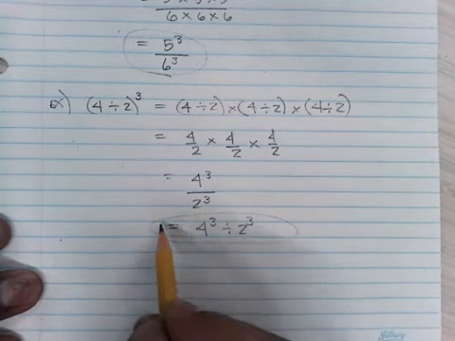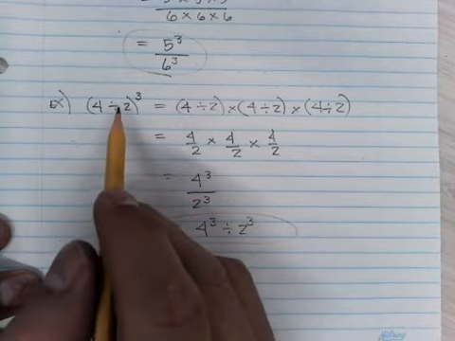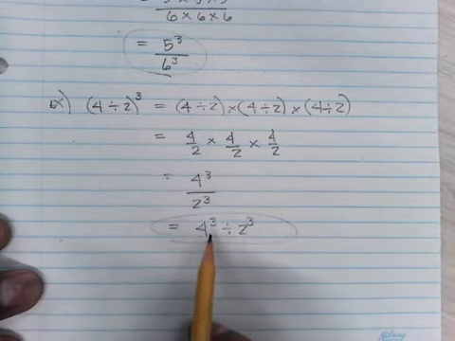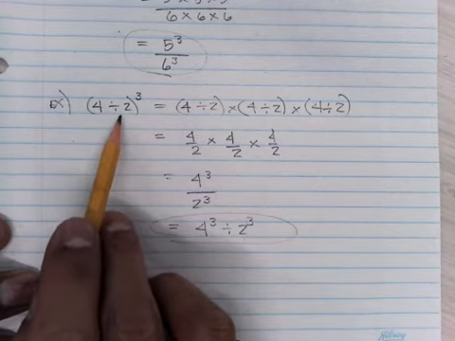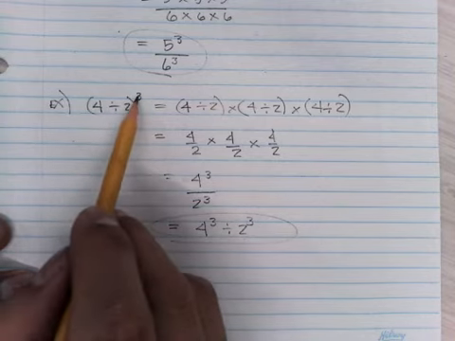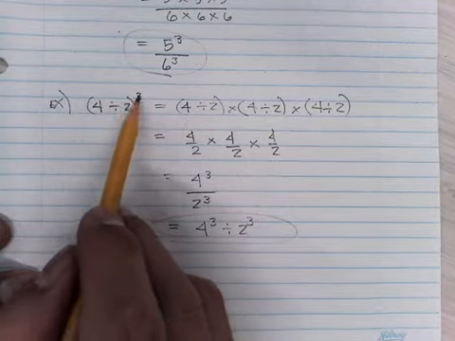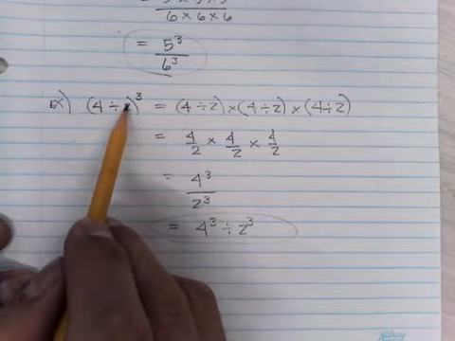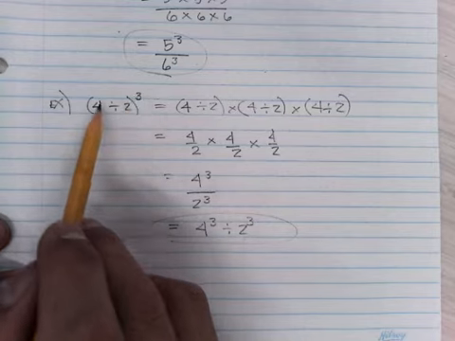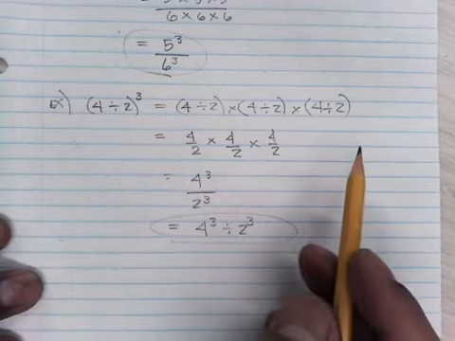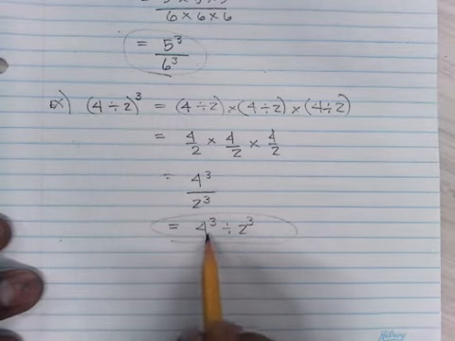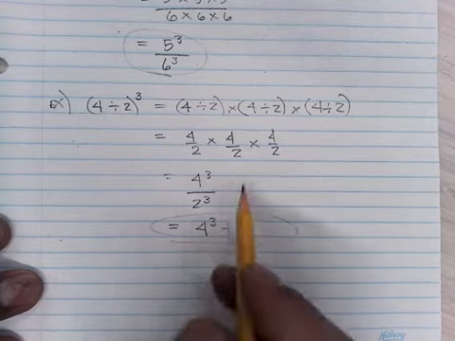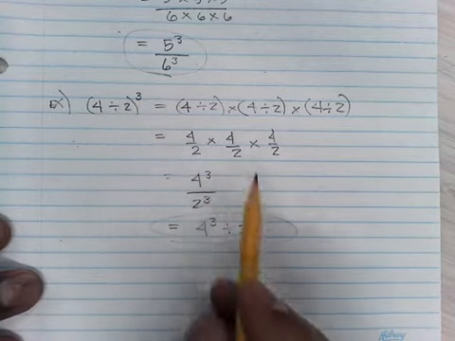Do you notice what happened from here to here? If the base is a quotient, all I did was apply this exponent to each of the items in the bracket, in other words, the dividend and the divisor. So this exponent applies to the 4, and we got 4 to the 3, divided by this exponent applied to the 2, and we got 2 to the 3.